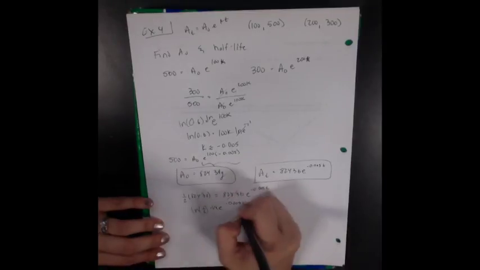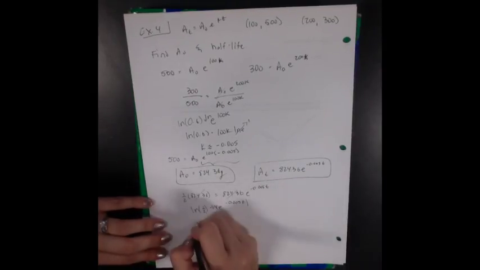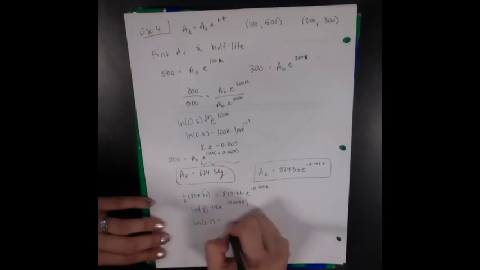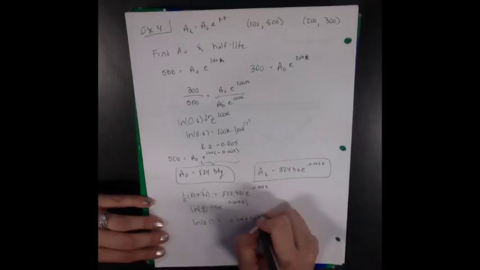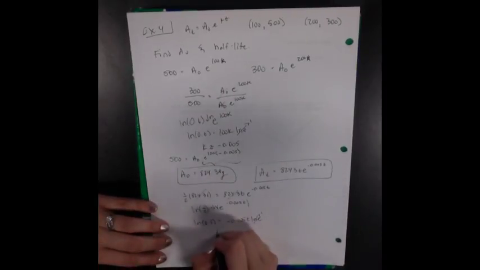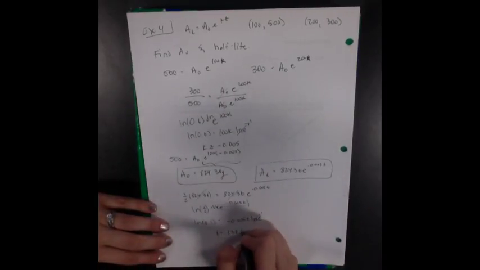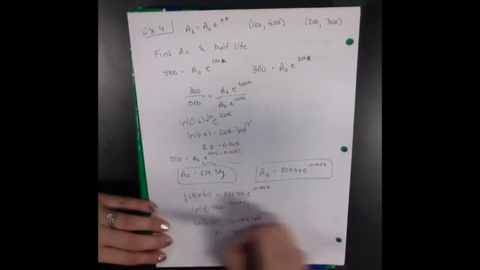And I take the natural log of both sides. And I get the natural log of 1/2 equals negative 0.005t, natural log of e, which is 1. And we solve for t, which is 138.63 years.